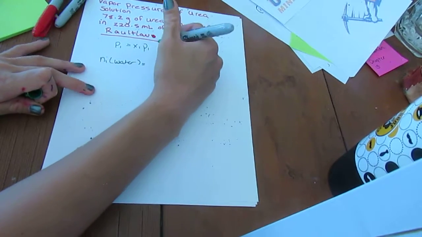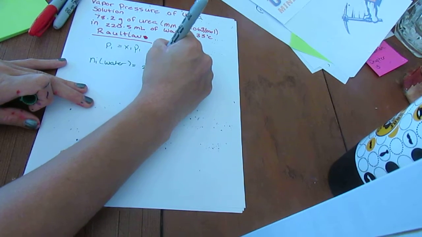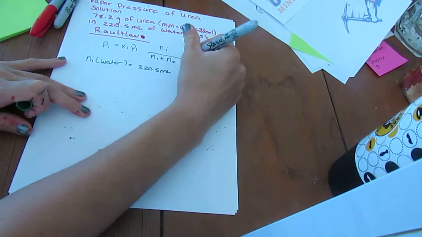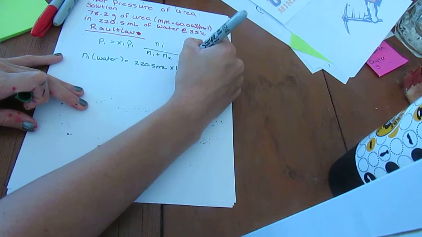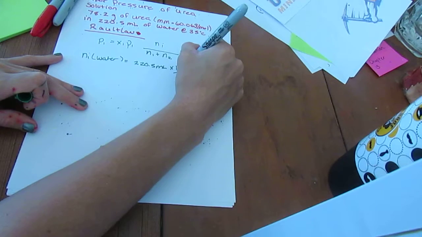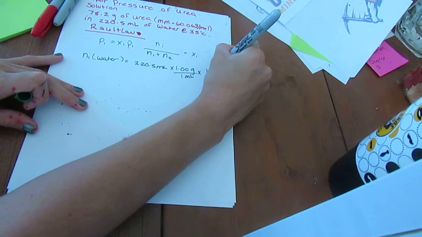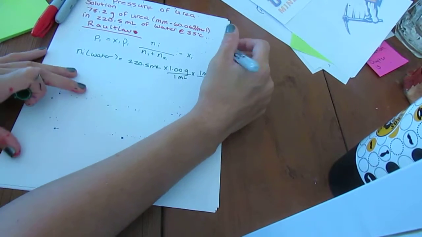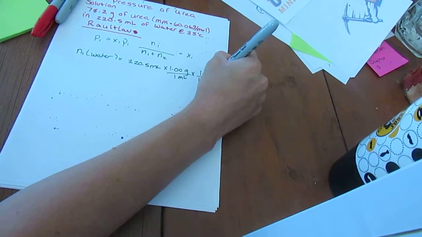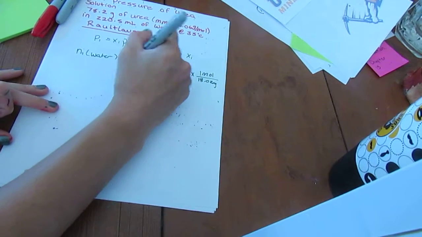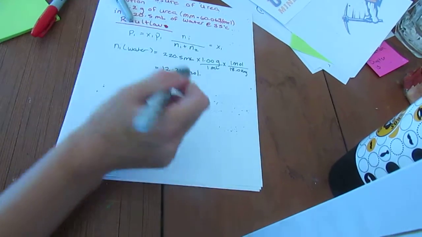is equal to 220.5 milliliters. And for water only, when you do the conversion, it will be 1 milliliter to get to grams. And then I need to convert, so I'm putting 1 mole, my conversion factor, over 18.02 grams. And this is all going to equal out to 12.24 moles. Now that's my N1.